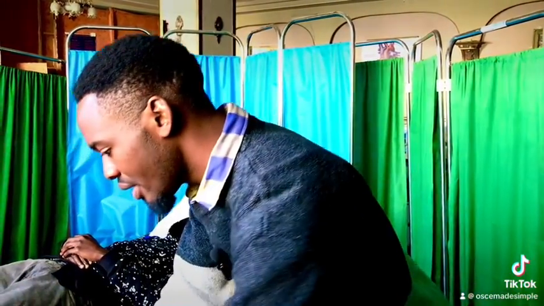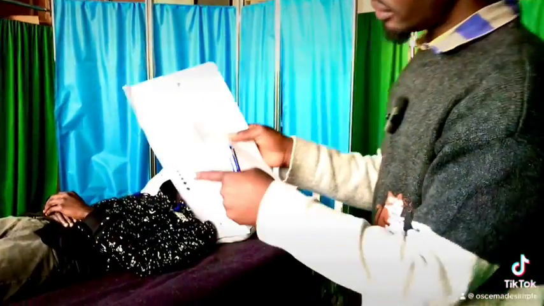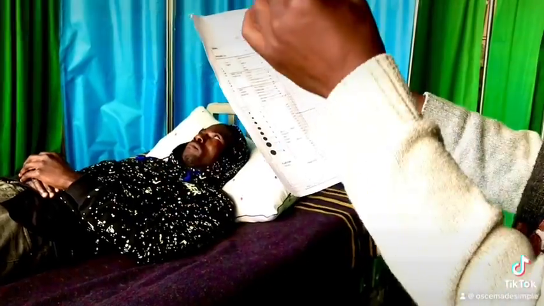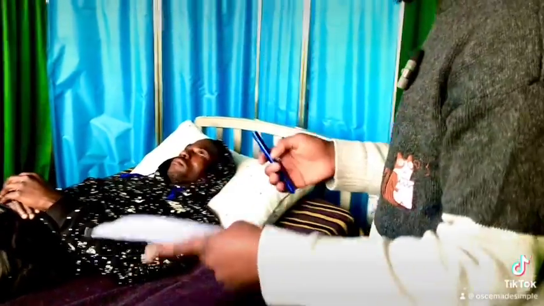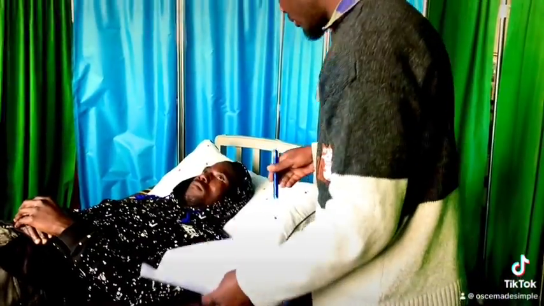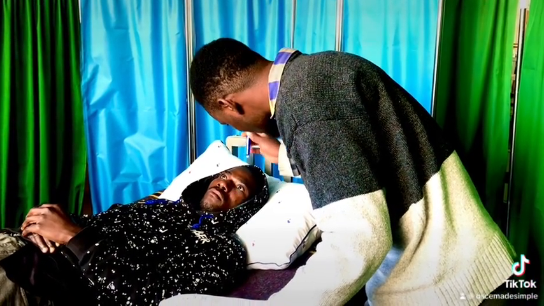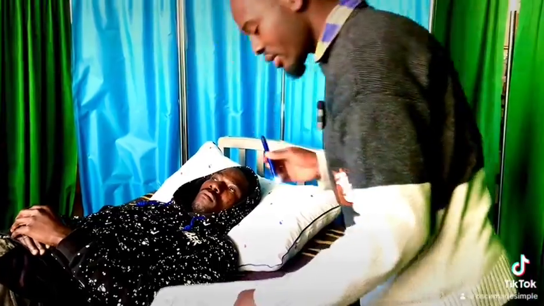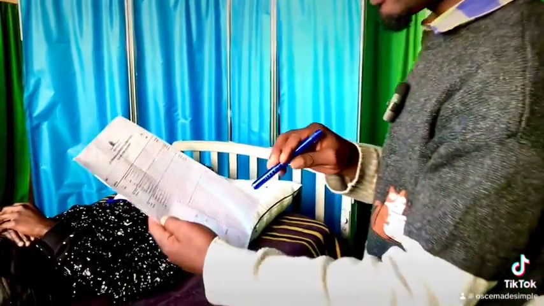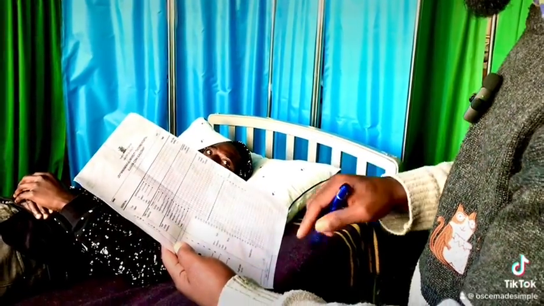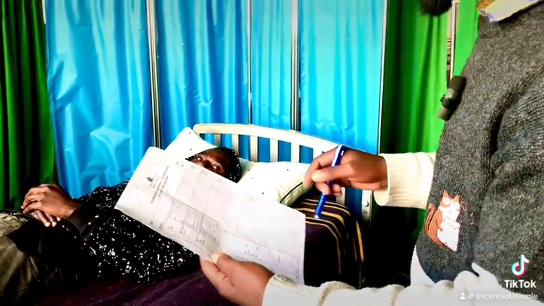Then there are these dots here. I'm supposed to check the pupil size using a torch. So you check the pupil size. According to what I've checked, the pupil size here is 3. So I'll indicate a 3 here.